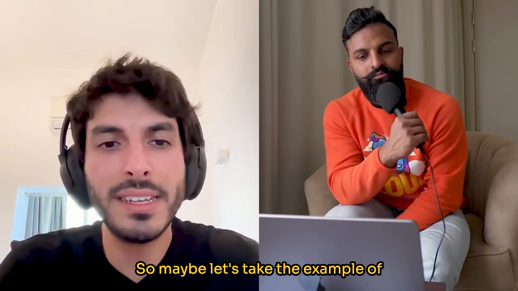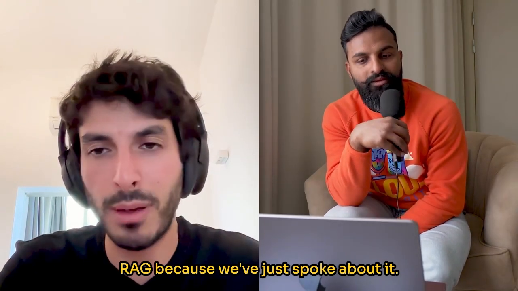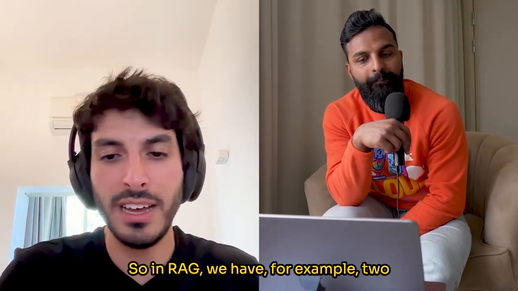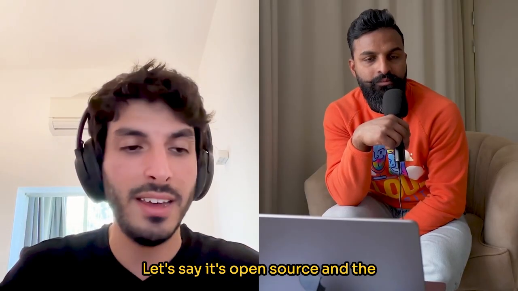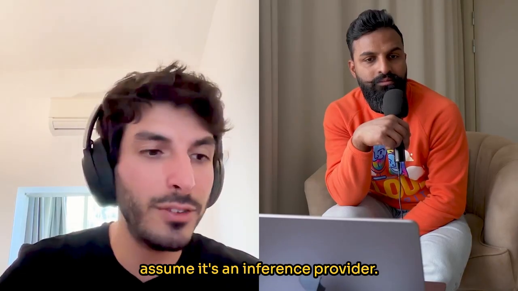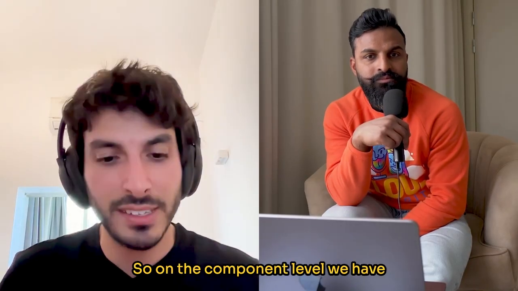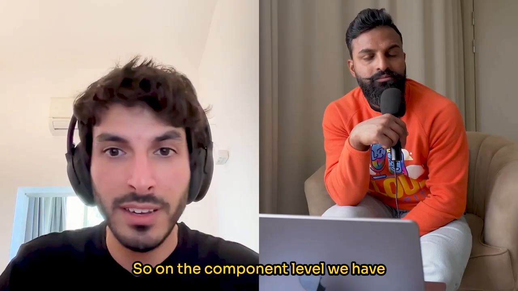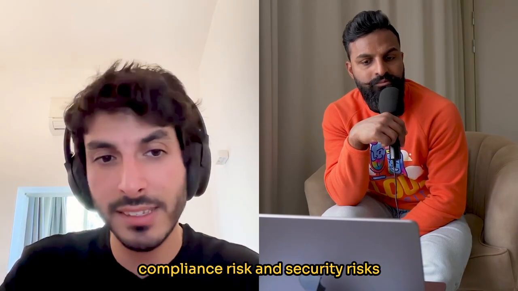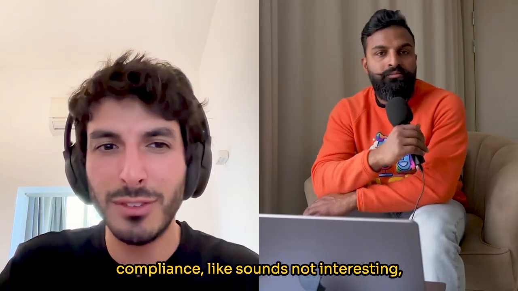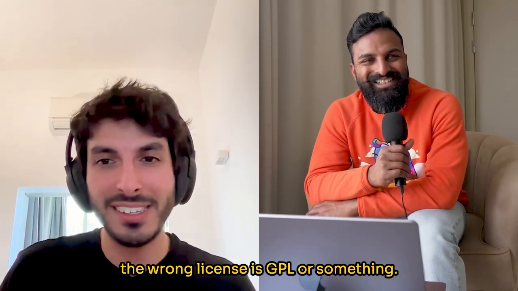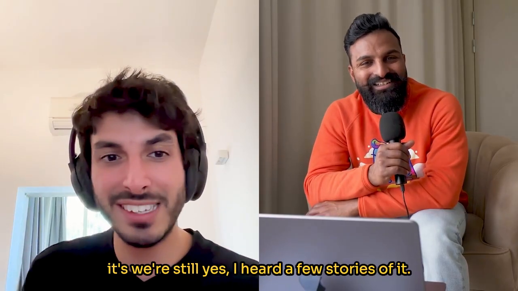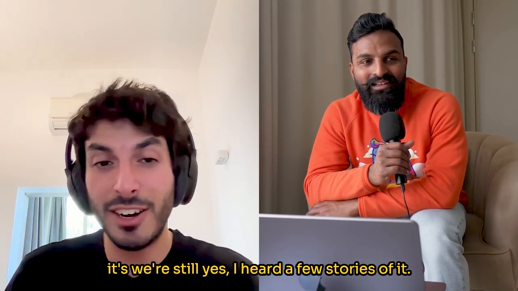So maybe let's take the example of RAG, because we've just spoken about it. Yep. So in RAG, we have, for example, two components: the embedding model, let's say it's open source, and the generator model, let's assume it's an inference provider. So on the component level, we have compliance risk and security risk. Compliance sounds not interesting, but no one wants to find out the day before production that your model has the wrong license, is GPL or something. And it's super common, actually, because I heard a few stories of it.